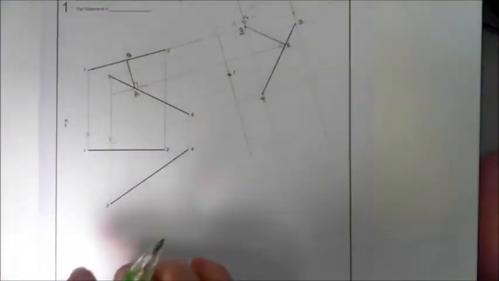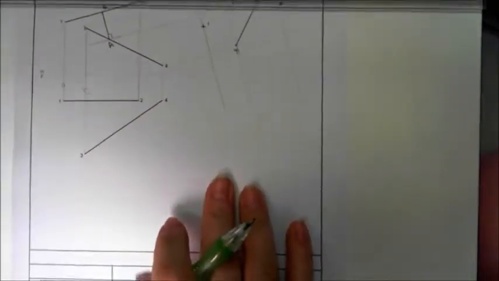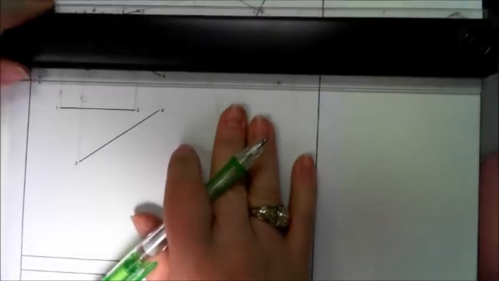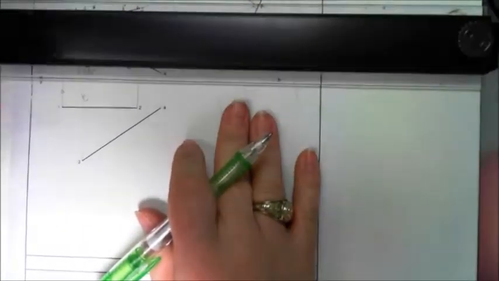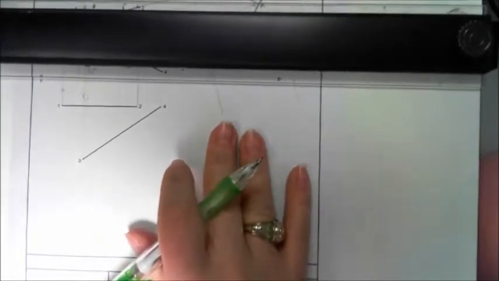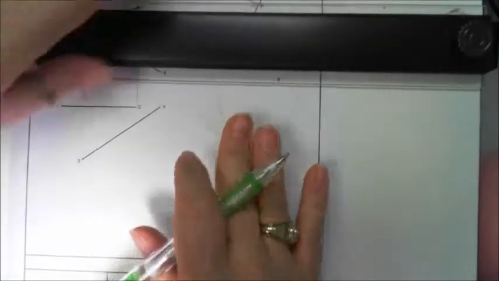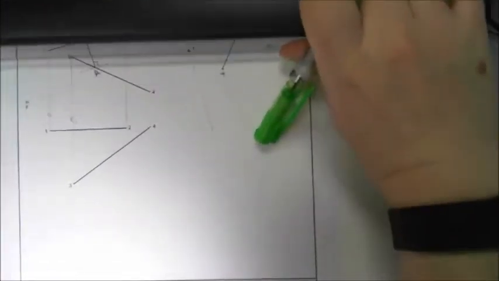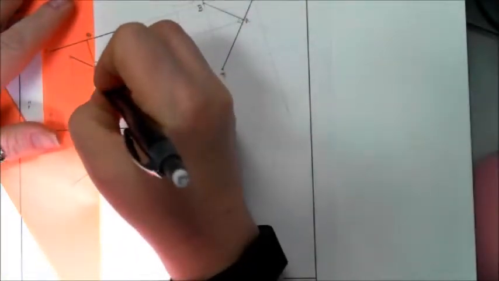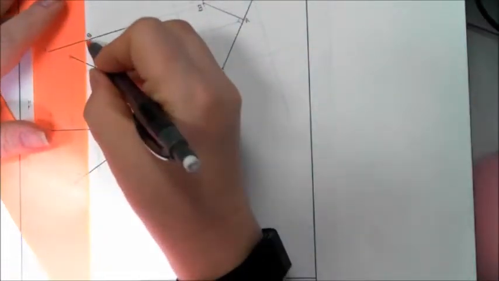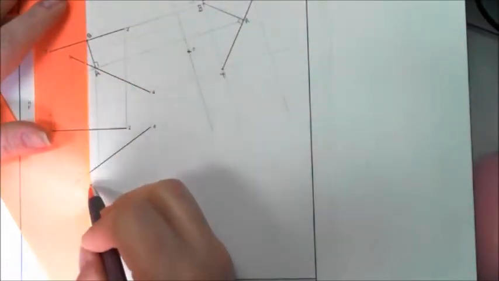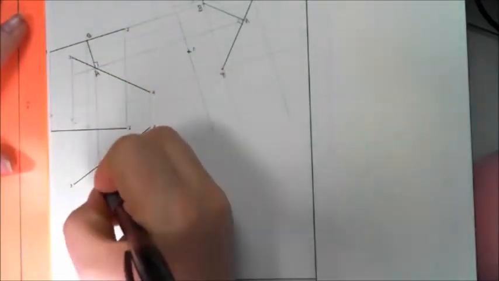Then we need to repeat that whole process. We need to bring them down, and up, tape it down. Fine. It's not wanting to cooperate with me, so I'll just do it from the top here. Find A, bring it down, find B, bring it down, that's your B, that's your A.